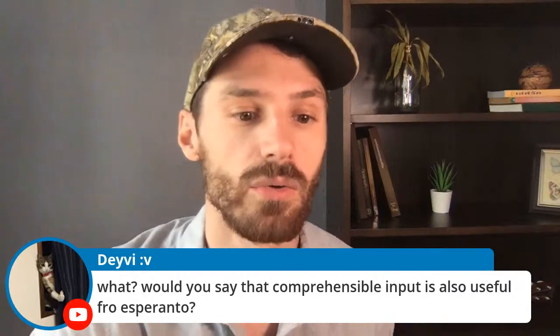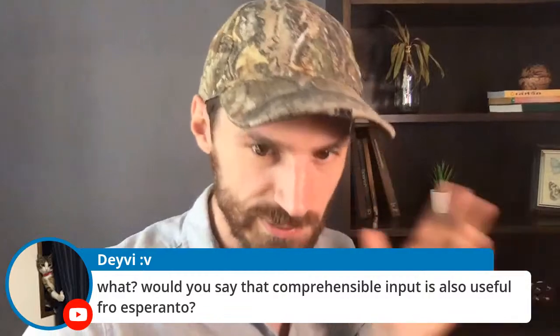Would I say that comprehensible input is also useful for Esperanto? 100%. There's a lot of Esperanto music out there. There's a very easy book that I'm reading right now called Gerda Malaperis, and it does the same thing that I'm trying to do with my books that I mentioned in the description below. It's a mystery, right? Gerda gets kidnapped, and you're trying to figure out who kidnapped her, why, and how she's going to get rescued. It's very easy. It's designed for learners, and that's what I like. Yeah, that's comprehensible input.